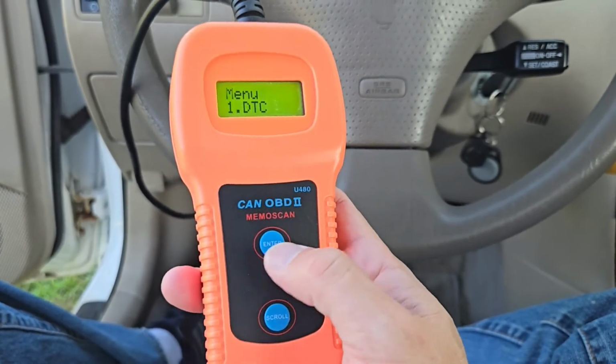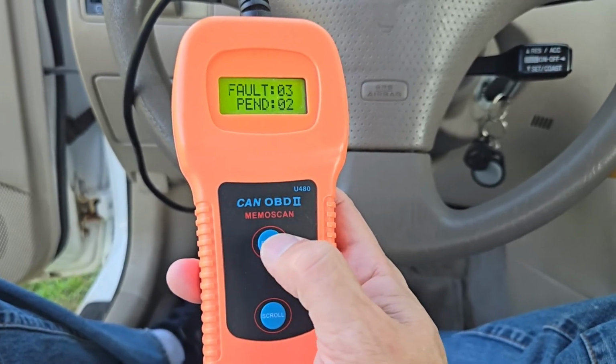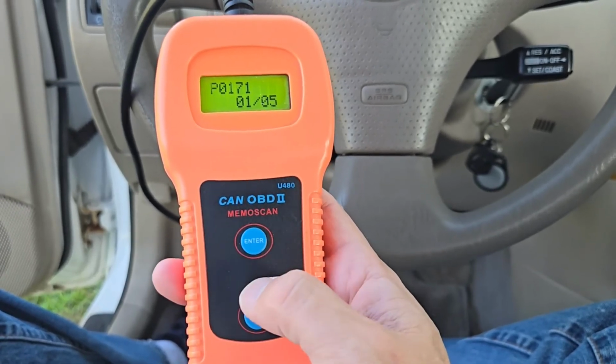So now we're on the main menu. Press enter to read the codes. I have 3 faults and 2 pending faults. Then use the scroll button to step through each code.